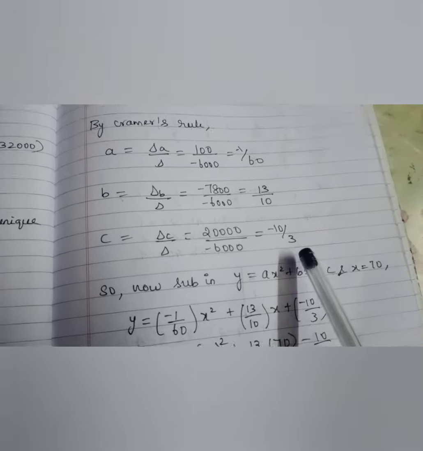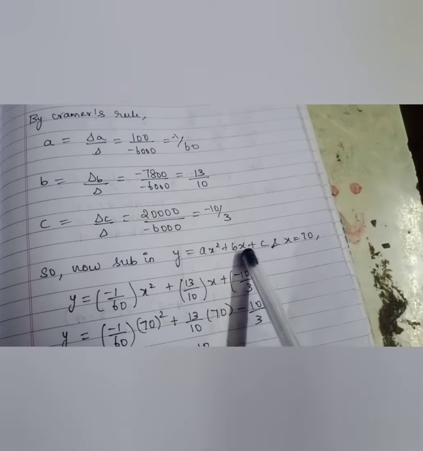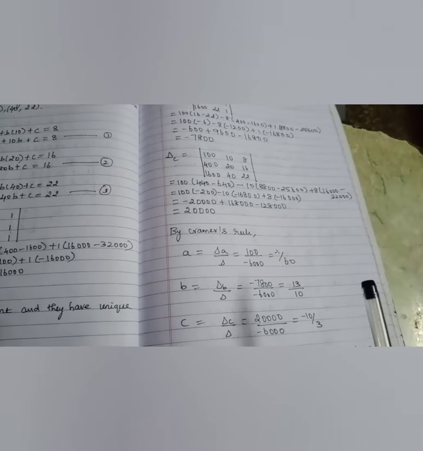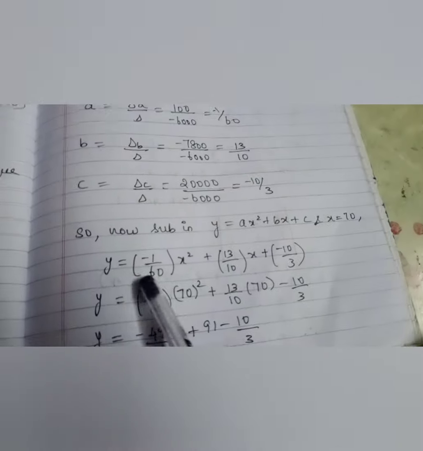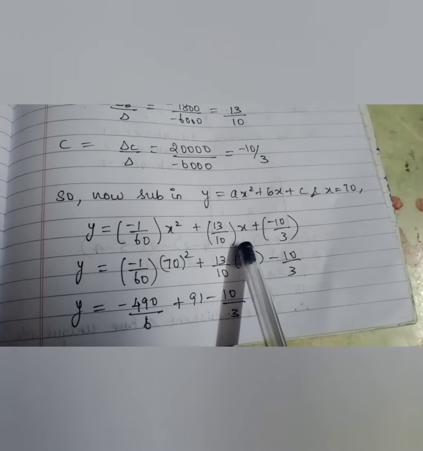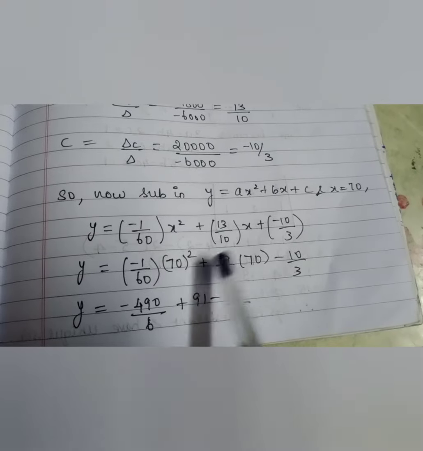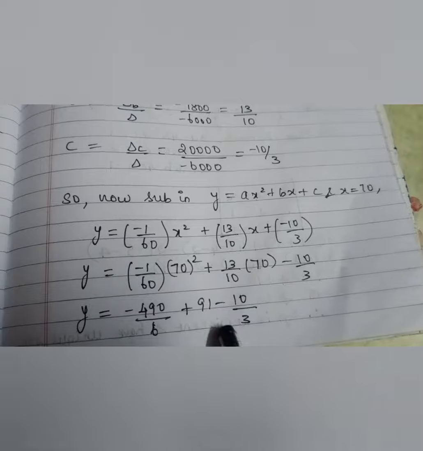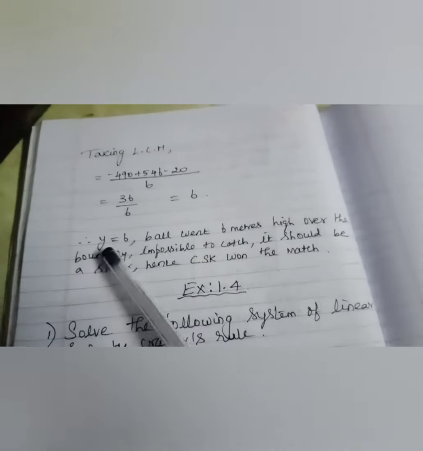Now we will move on to the last part of the question, that we have to substitute x to be 70. They have asked to check the reach of the ball at the place of x as 70. So we are substituting y is equal to, I am substituting A value to be minus 1 by 60, B value to be 13 by 10, C value to be minus 10 by 3 and x as 70. So I am getting 490, minus 490 by 6 plus 91 minus 10 by 3. So taking LCM, what will happen? I am getting it to be 6, which means y is equal to 6.